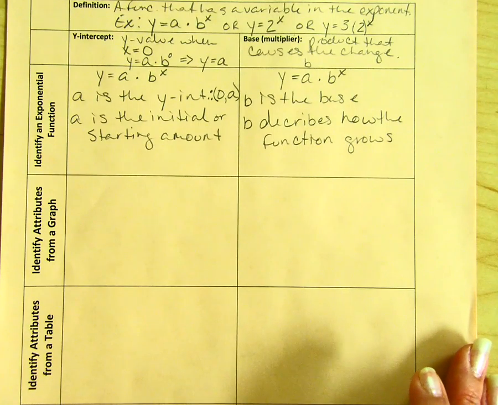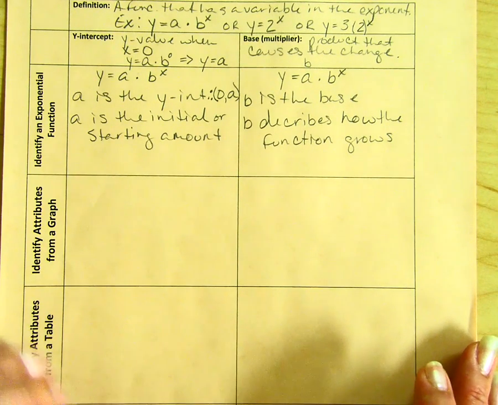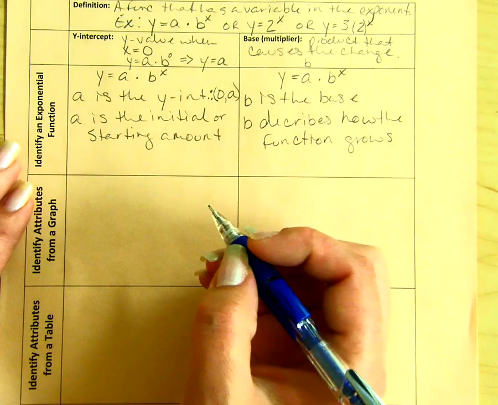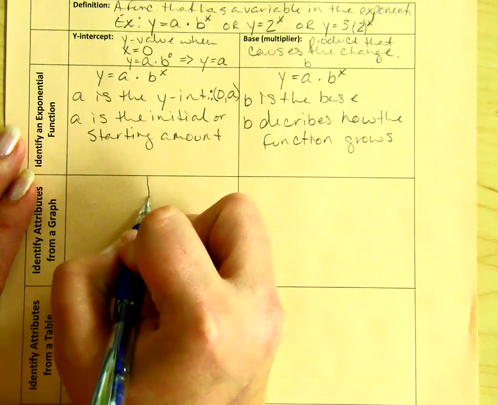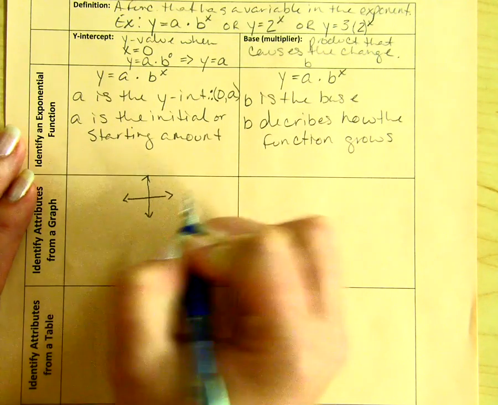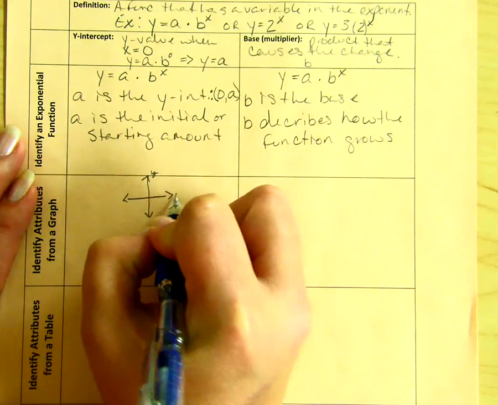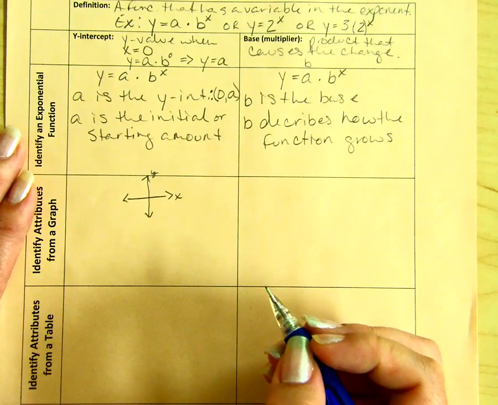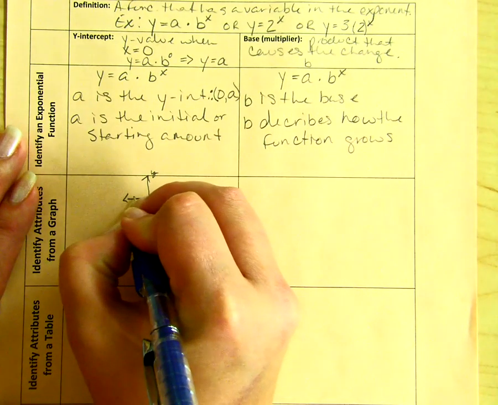Then, if you're looking for some key attributes from a graph, I'm going to give you a basic version. So we're going to sketch a graph. And this is like your y and your x-axis. An exponential function, when graphed, will look like this.